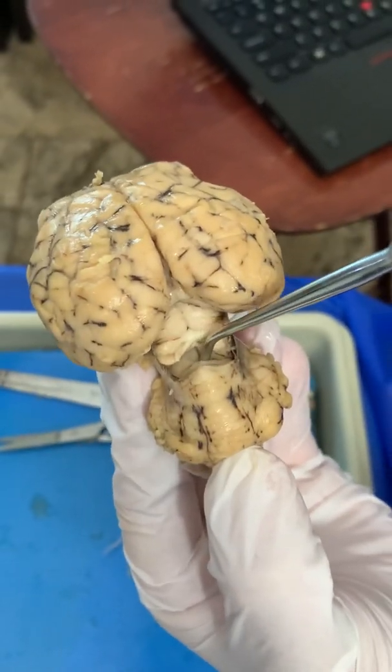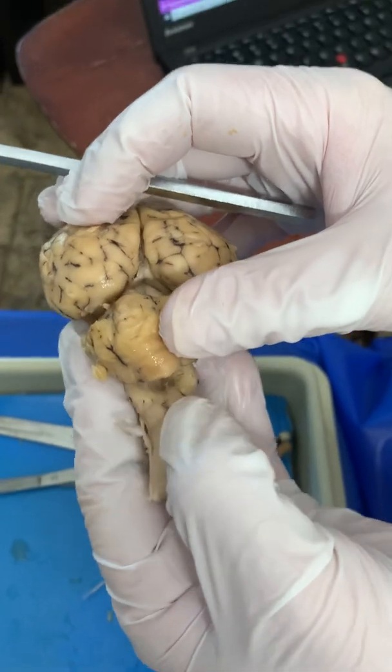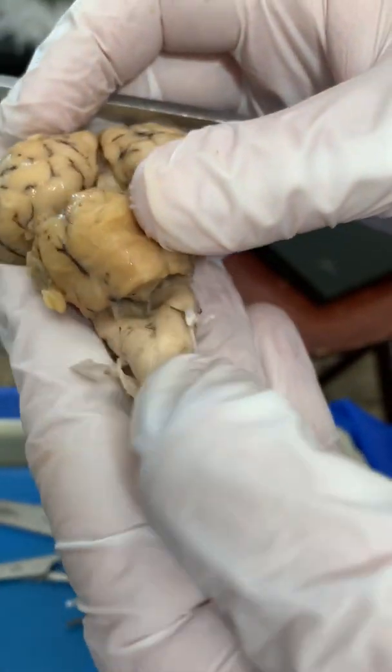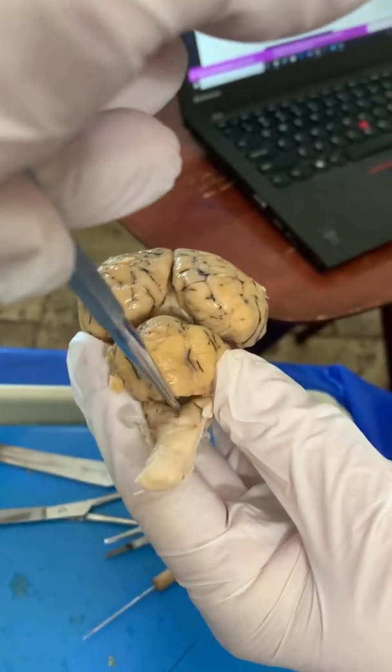In here we have the 4th ventricle, and I'm going to pull this up in here. That's the 4th ventricle down in there. Ventricle means like a vent, like there's a space. This is where the cerebrospinal fluid goes.